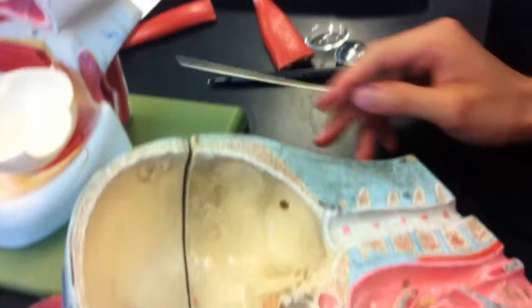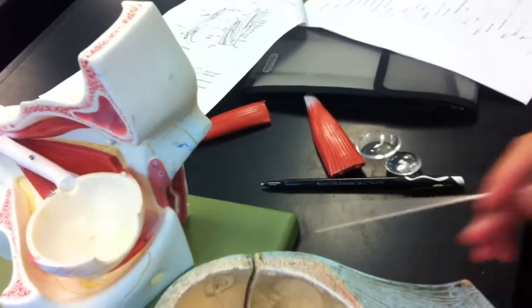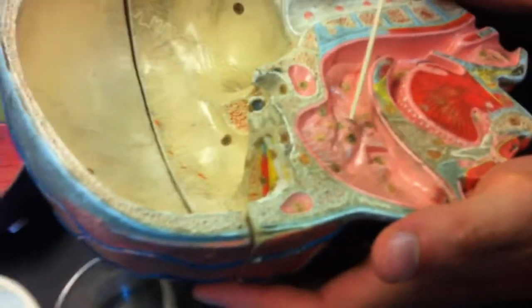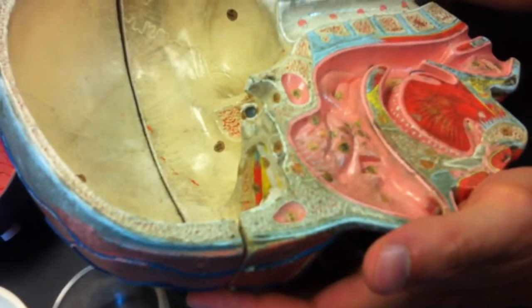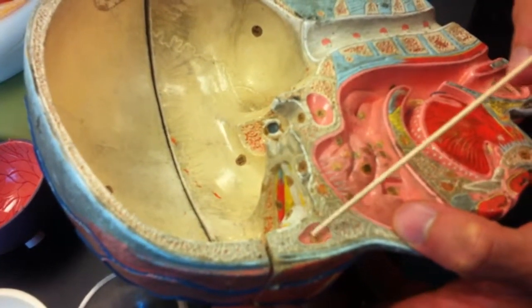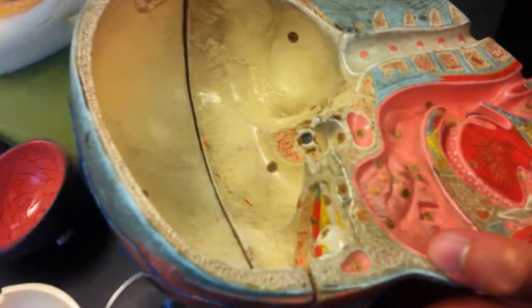All right. So we were on the nasal conchae, right? So that was superior, middle. So here you see three sets, right? So that's superior, middle, inferior. Okay? Here you can actually see the sinuses. That's one sinus, that's another sinus. Those are known as paranasal sinuses.